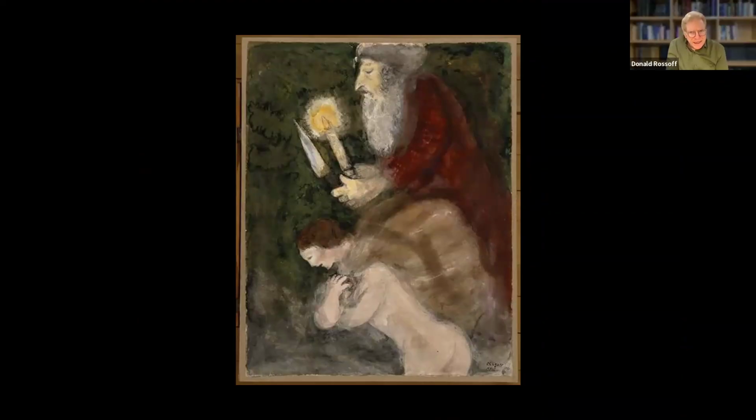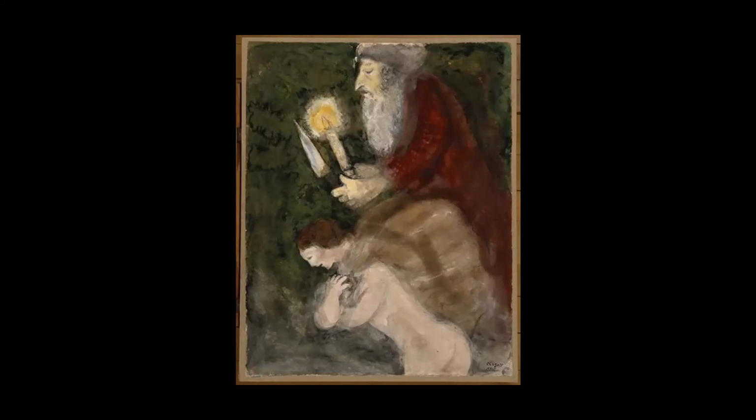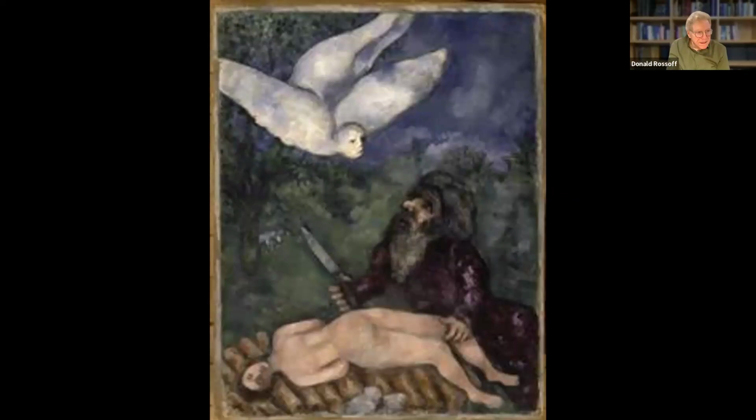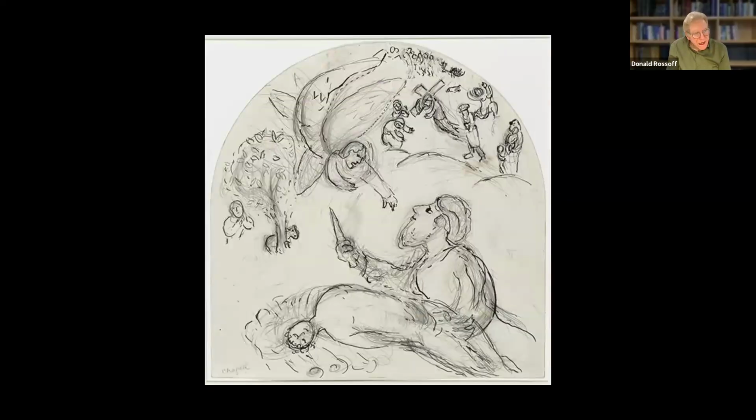We're going to run over time a little bit, but 1931, Chagall. Abraham and Isaac on the way to the sacrifice, Mount Moriah. 1956, here is another depiction, and his most famous depiction of the Akedah. Here's a sketch of it. And he incorporates aspects of Jewish history, especially the suffering post-Holocaust. This is from the 1960s.